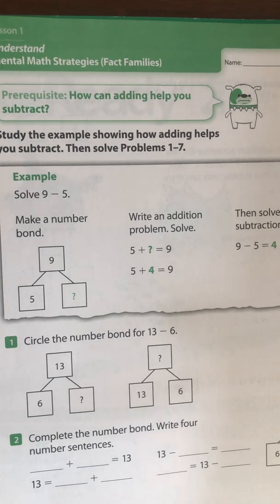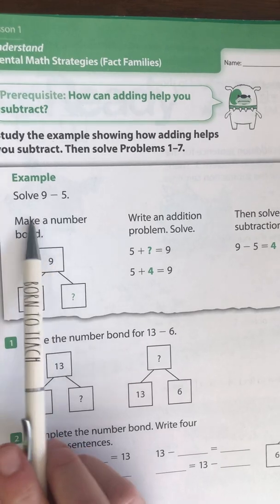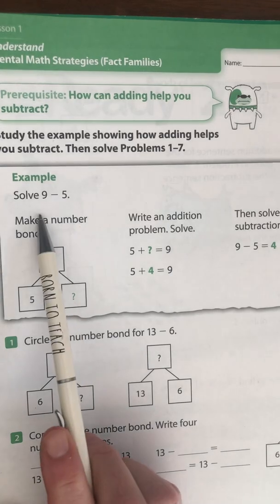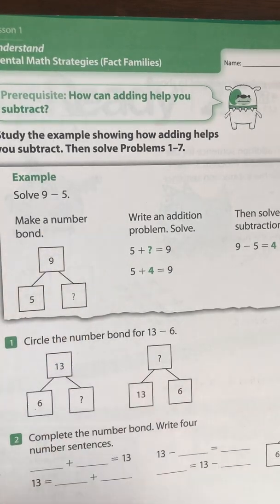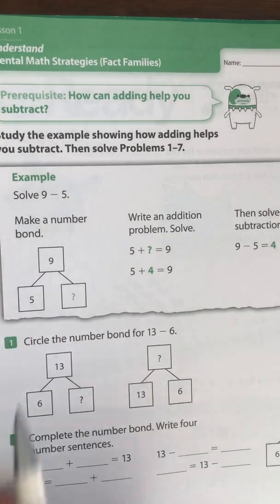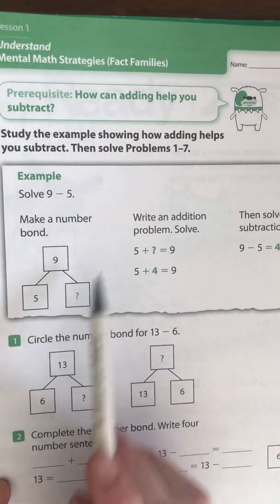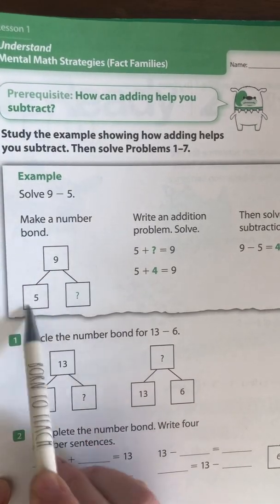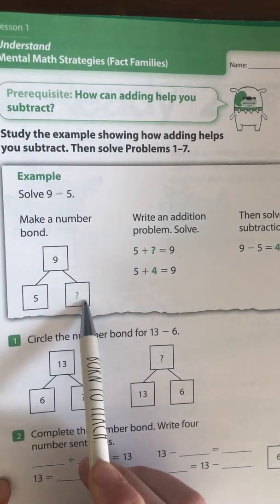So I'm looking at my paper, and it's about using fact families and how adding can help you subtract. That is a math strategy. Adding can help you subtract. So let's look at this first problem. This is an example that will help us do this one here. It says, solve 9 minus 5. Well, in order to solve 9 minus 5, we can make a number bond. Remember, 9 would be the whole. It would go in the top box, and then we need to figure out the other part.